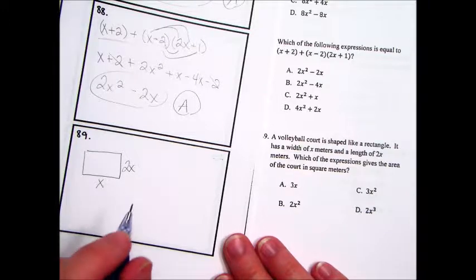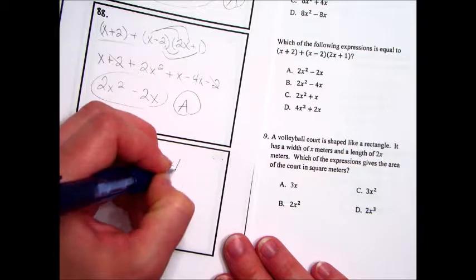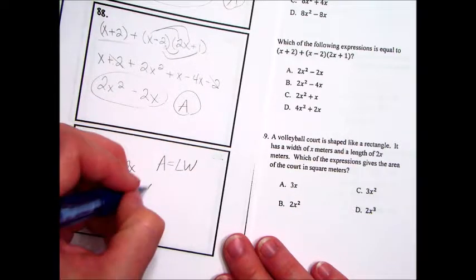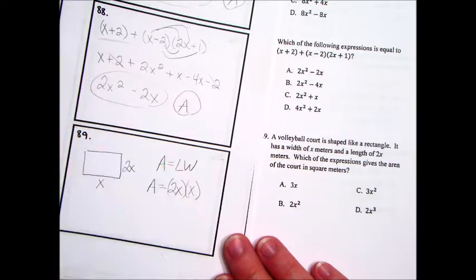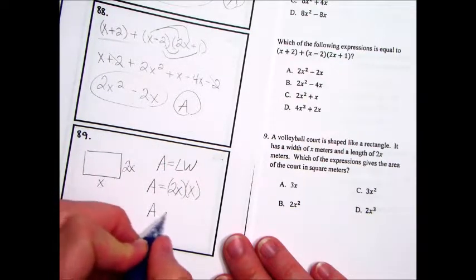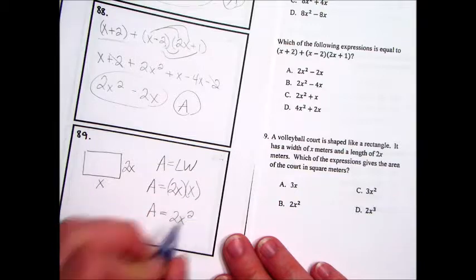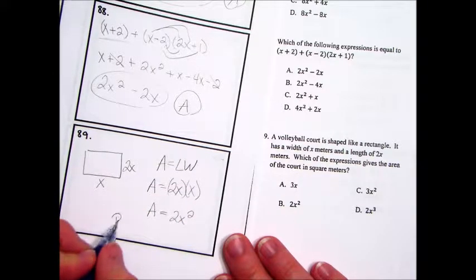Well, this actually looks like something you would have seen on a test. You know area equals length times width. So that's area equals 2x times x. So when you multiply, you just get 2x squared. The only option is B.